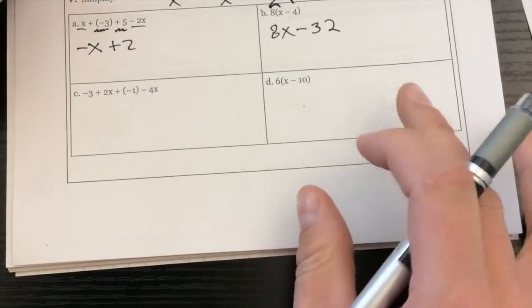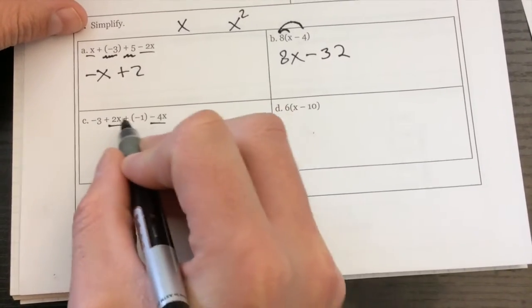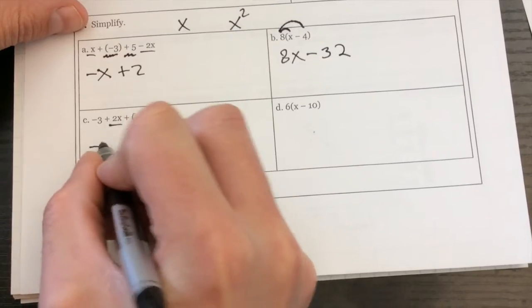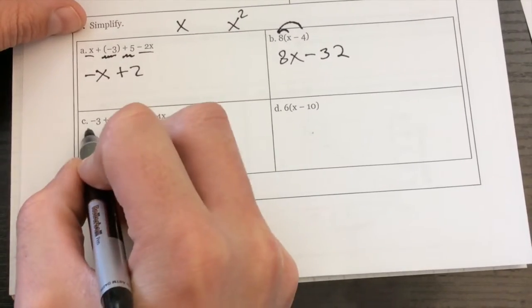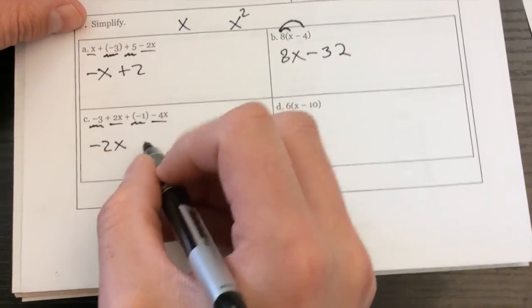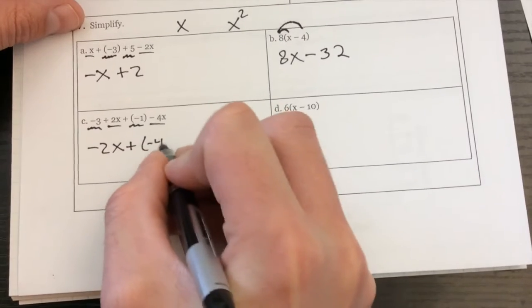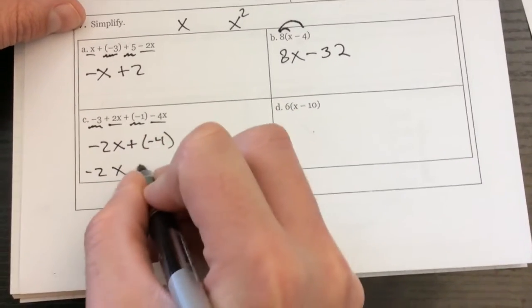Part C. Again, we're going to look for my x's. So 2x and minus 4x. 2 minus 4 would be negative 2x. And then negative 3 and plus negative 1. So I have 3 negatives. I add another negative. So that's going to be negative 4. So I can either write that as plus negative 4, or if you wanted to, you could write it as minus 4.